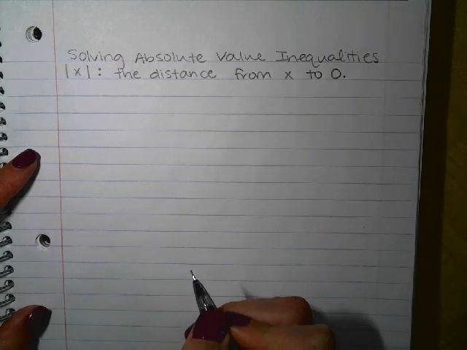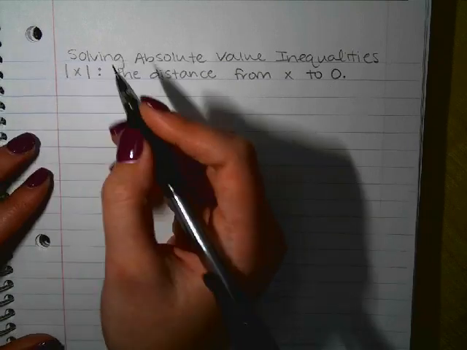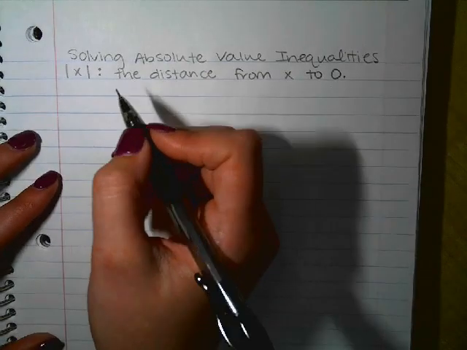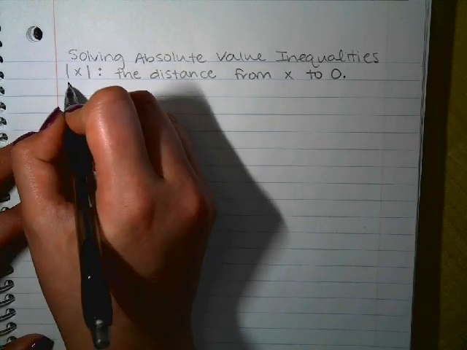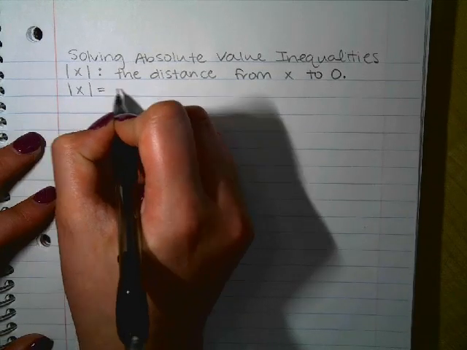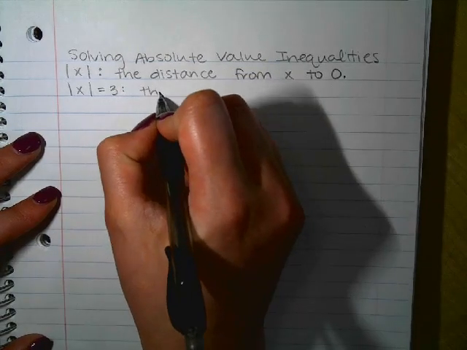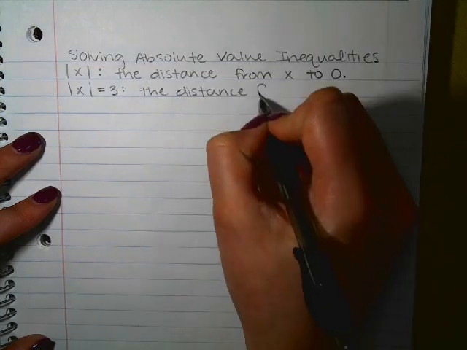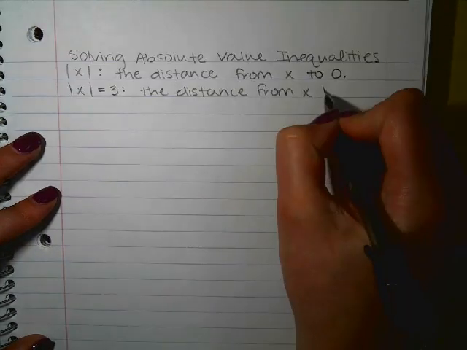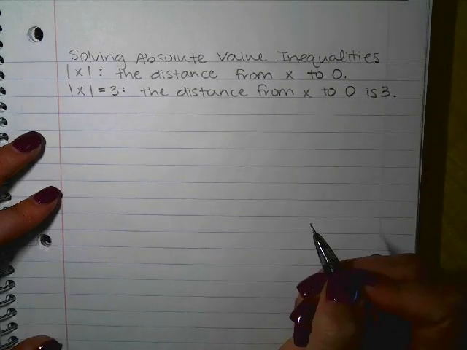That's what absolute value means, the distance of something. So if I say the absolute value of x equals 3, then I am saying the distance from x to 0 is 3.